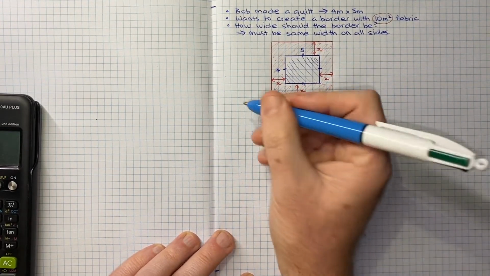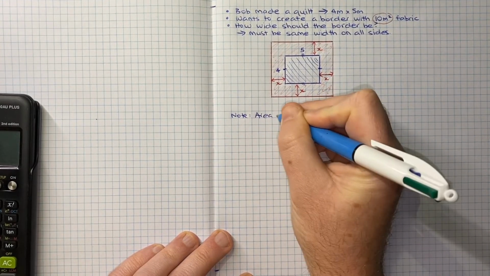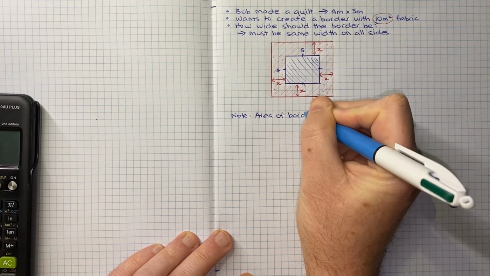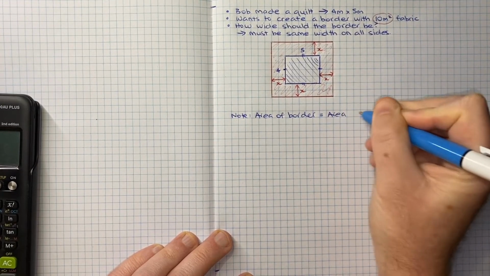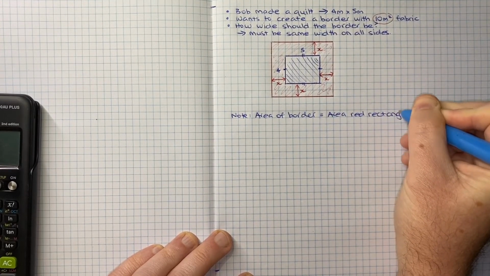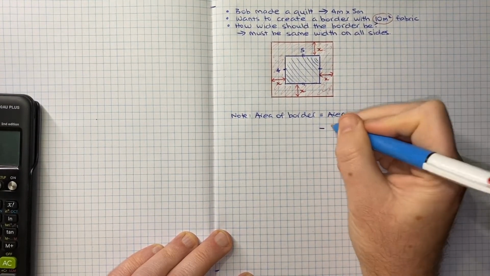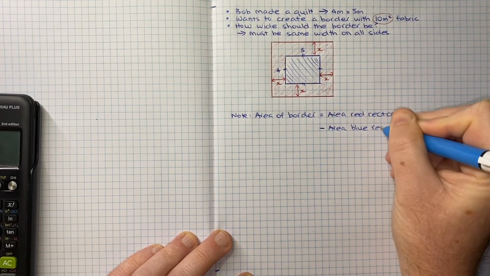So that could be the first thing to note. We could note that the area of the border is equal to the area of the red rectangle minus the area of the blue rectangle.